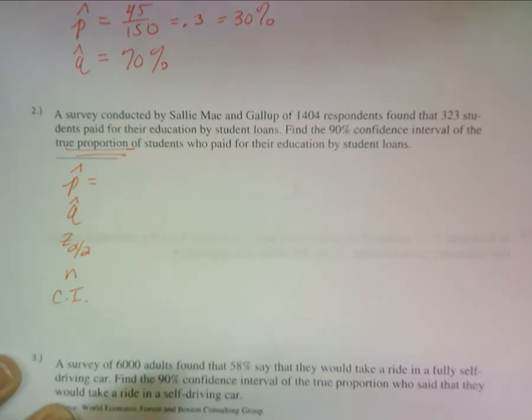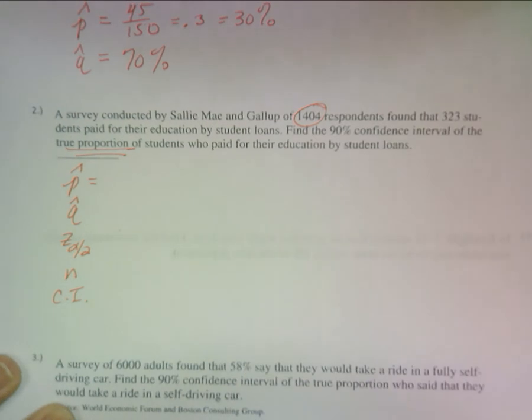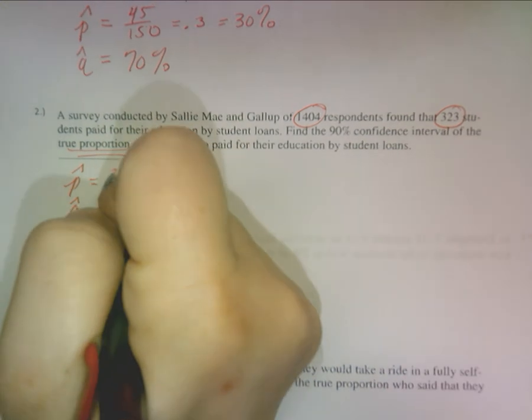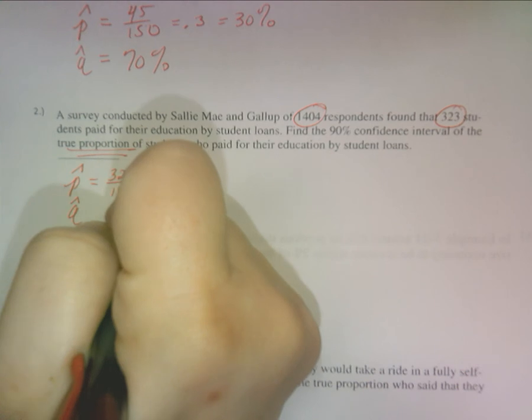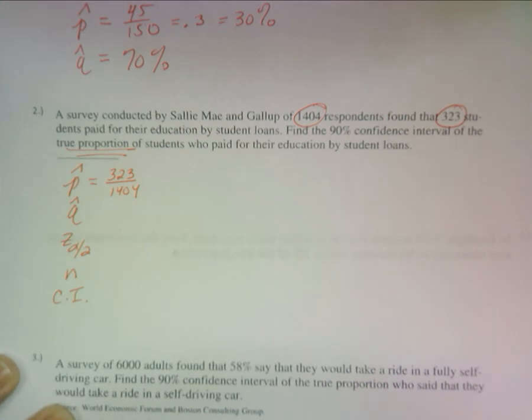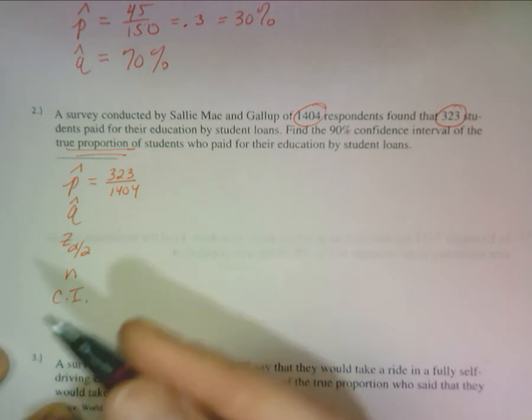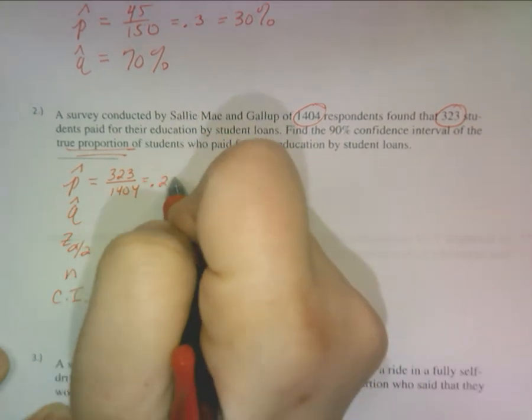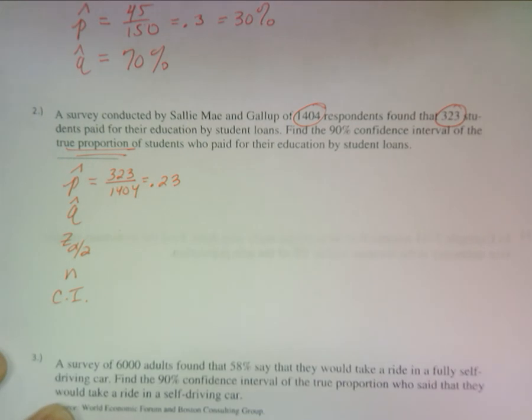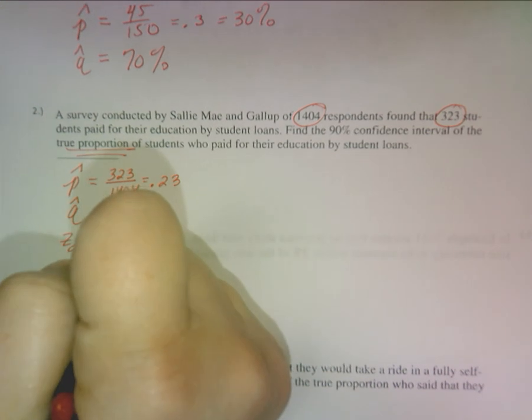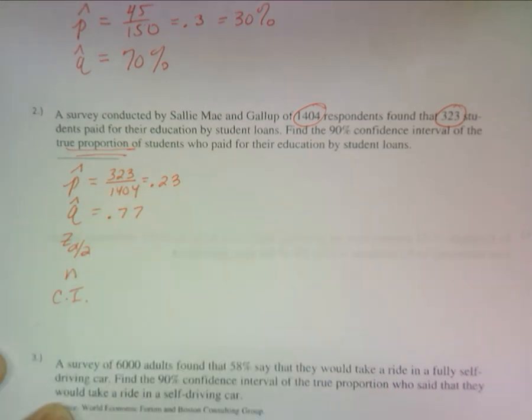So P hat. Out of these 1404, how many paid for their education with a student loan? 323. So 323 out of 1404. Agreed? That would be your proportion, your fraction, which 323 divided by 1404 is 0.2300. Just go to 0.23. We're not rounding just yet. We're rounding at the end. So that's 23%. How do I find Q hat then? Subtract from 100. So that would be 77.